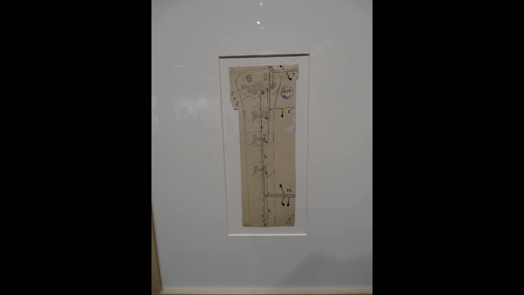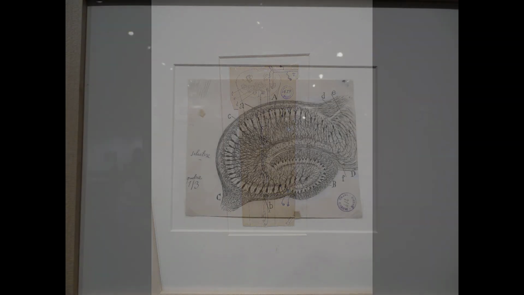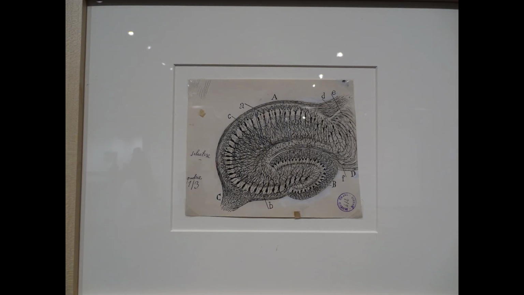Here we have a drawing of a spinal cord with part of the medulla. You can see this shows how sensory information enters the spinal cord and travels through the spinal cord. This is a remarkable drawing of the hippocampus. The hippocampus is very important for forming memory.